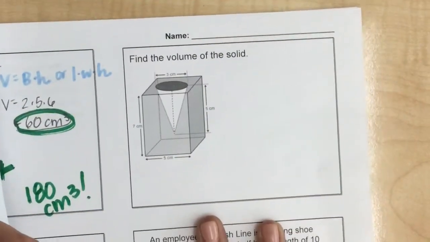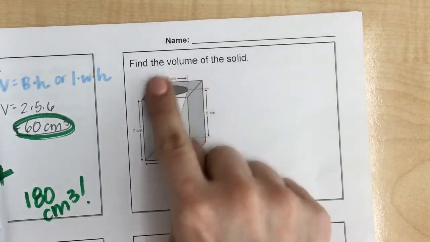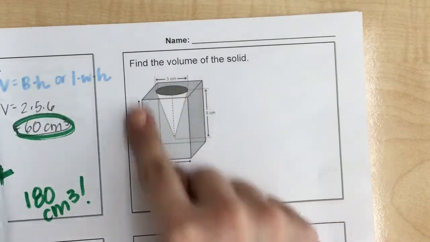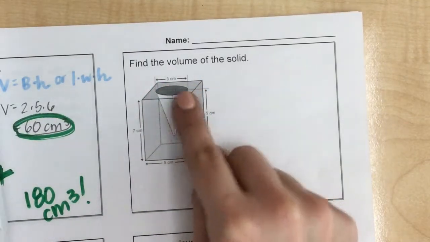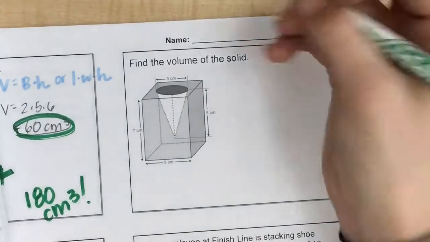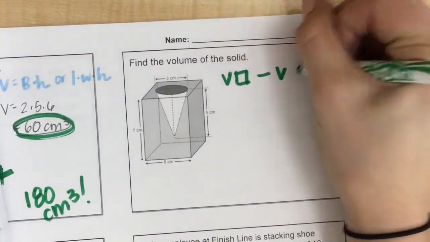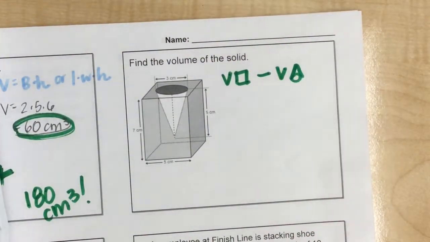In the next one, we're finding the volume of a solid. It's kind of like those shaded region problems. So the volume we're finding is actually this gray square or cube or rectangular prism with that center piece cut out. It's just showing us what the inside looks like. So hopefully looking at this, you can recognize we're gonna have to take the volume of that prism and subtract out the volume of that cone.